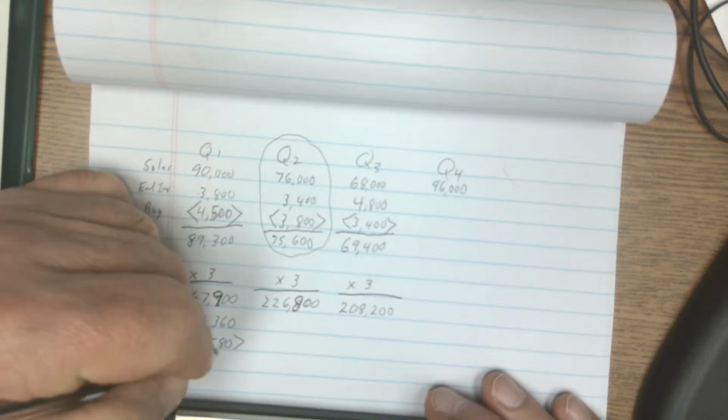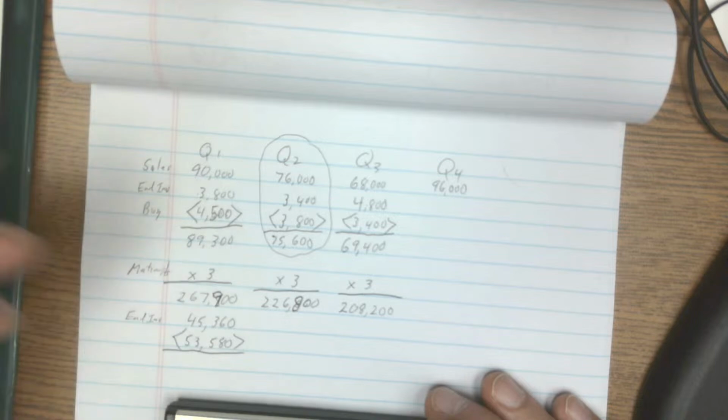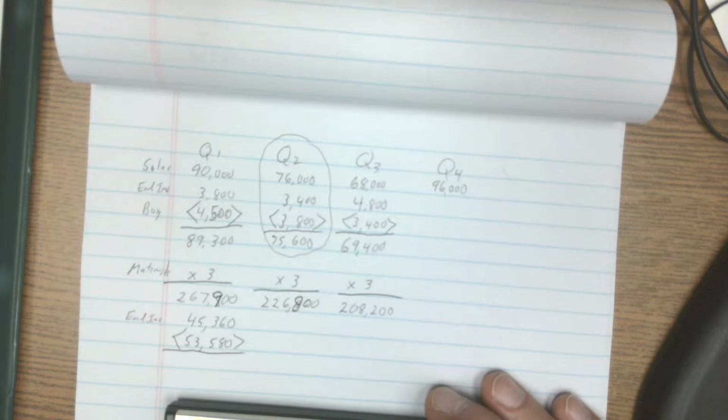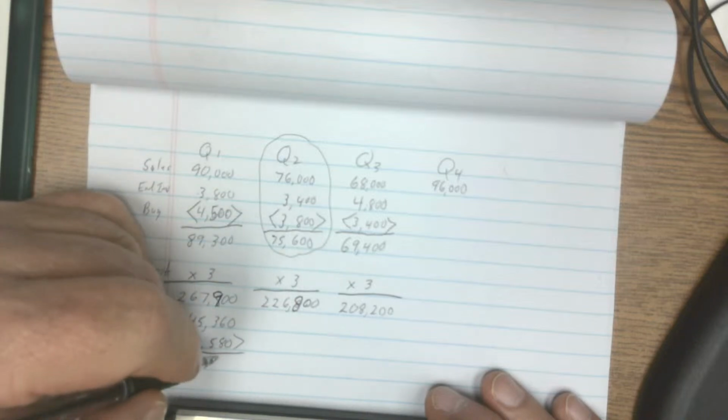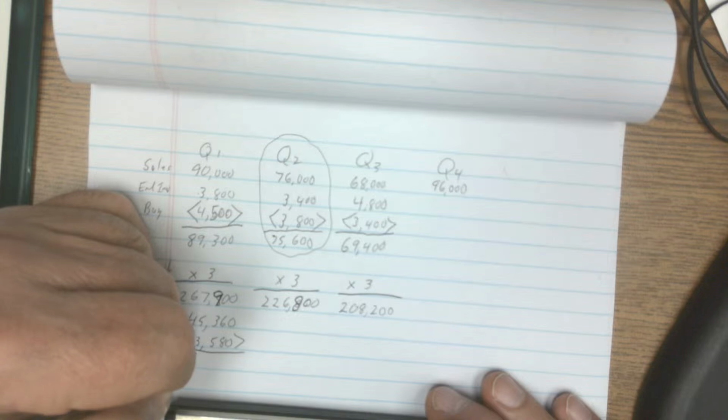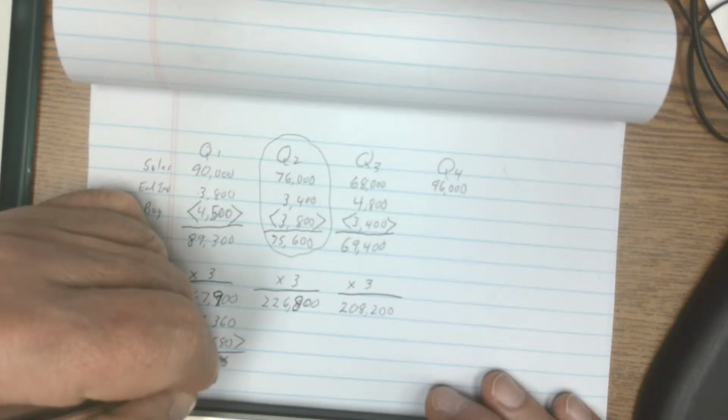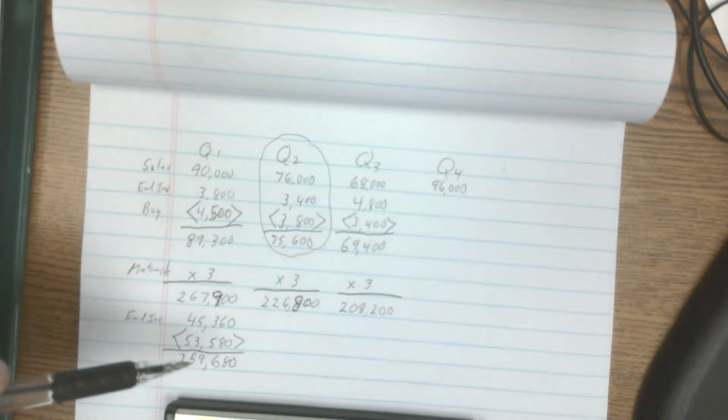And we just do exactly like we did before. We just add all of those up and we get 259,680. That's how many pounds we need to buy during quarter one.